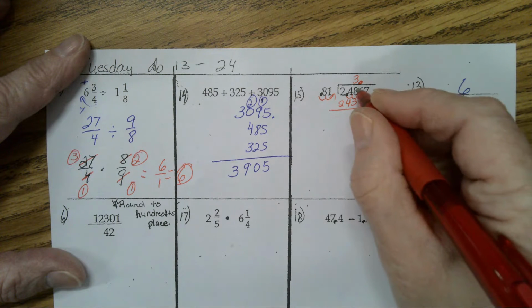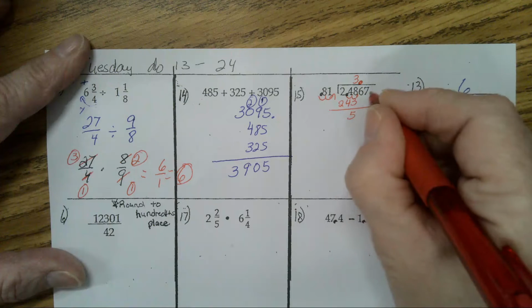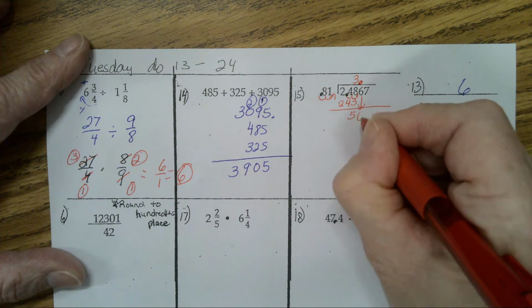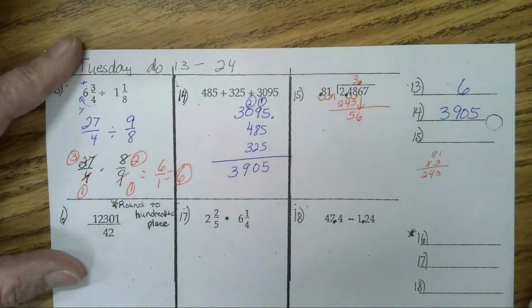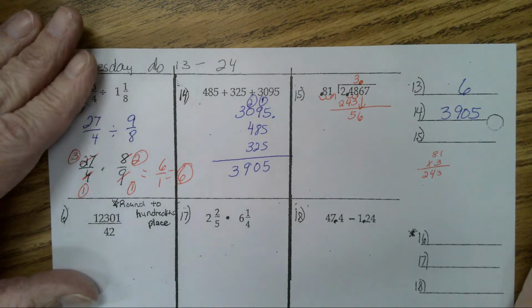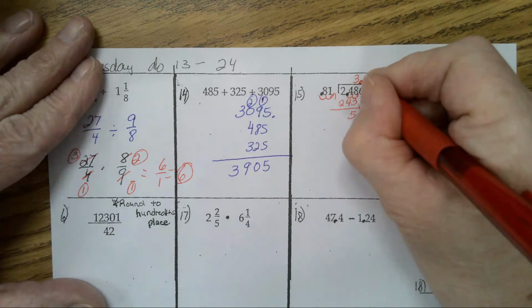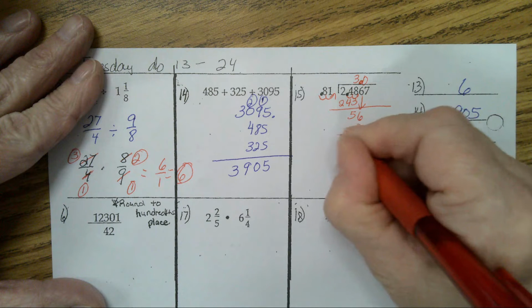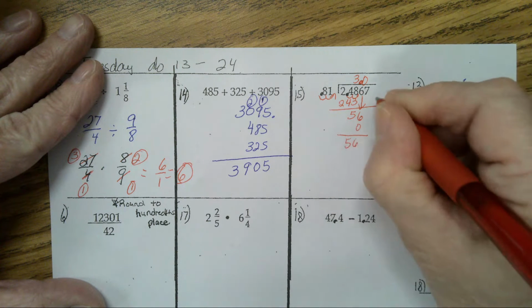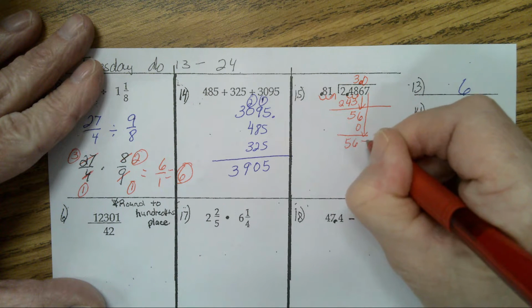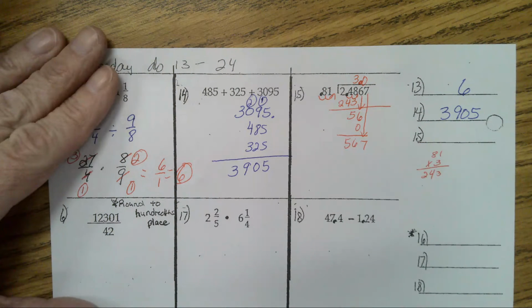8 minus 3 is 5. Bring down the 6. Will 81 go into 56? No. So you put a 0, subtract, bring down the 7. How many 81s are in that? 7.